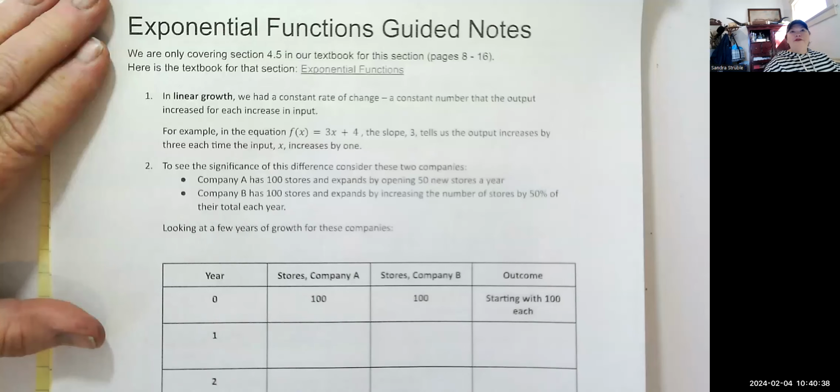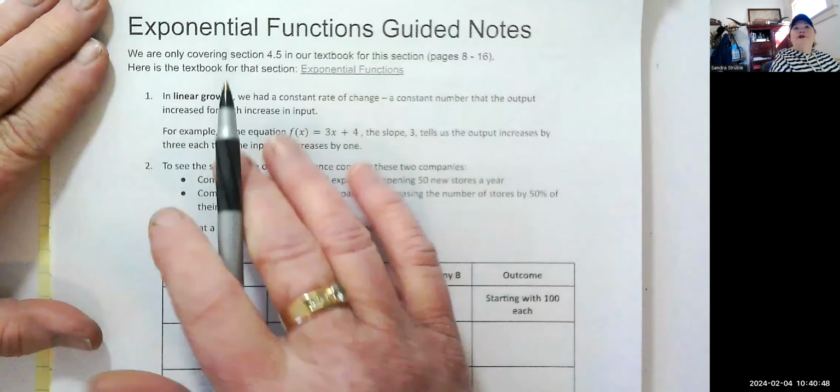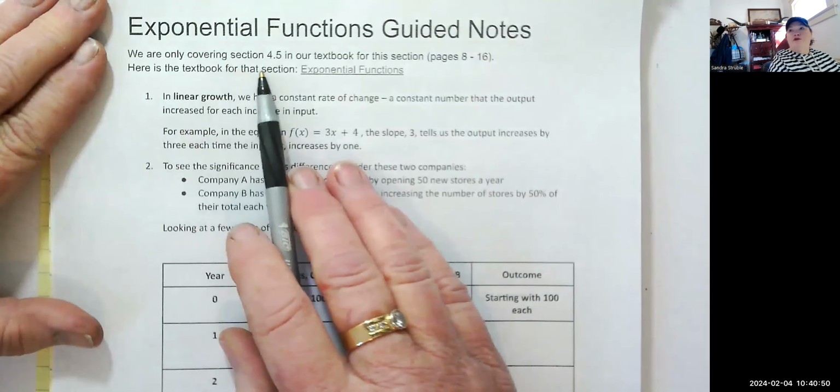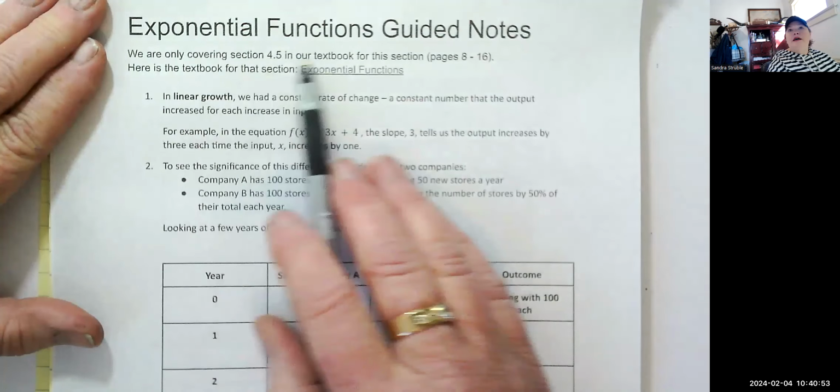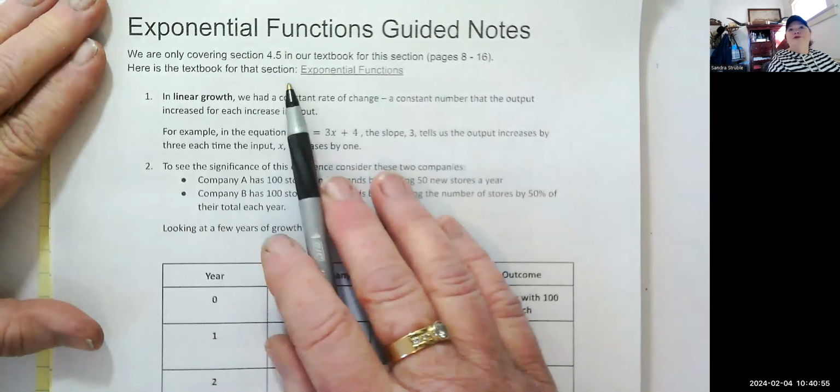Hey y'all, let's cover exponential functions guided notes. This video is only going to cover through example 16. I think it's number 5 on here. Just to start off, we're only going to be covering section 4.5 from the textbook. And I provide you that information.